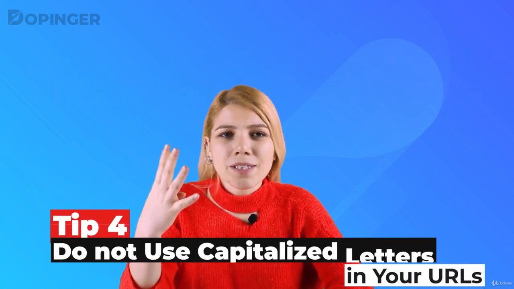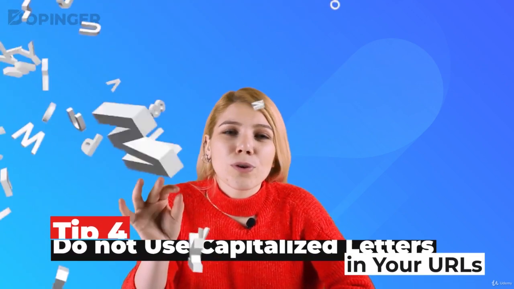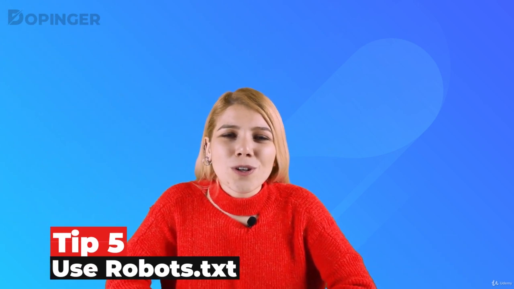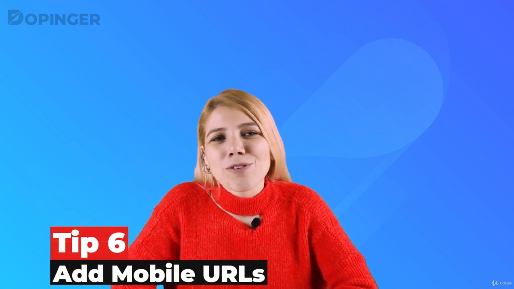The fourth tip is do not use capitalized letters in your URLs. They confuse both users and search engines. The next tip is use robots.txt to block bad URLs and avoid duplicate content. And the next is add mobile URLs.